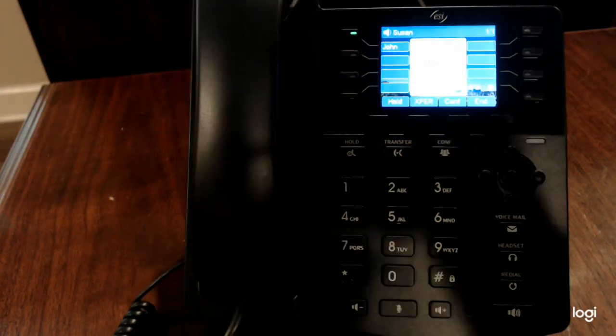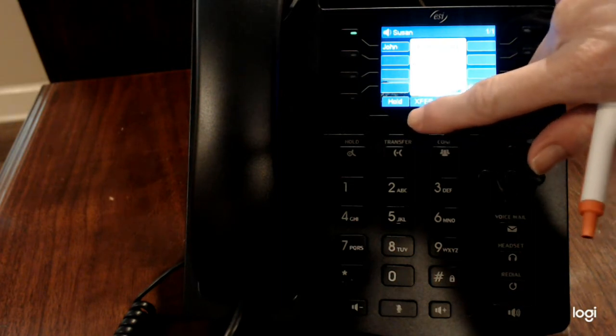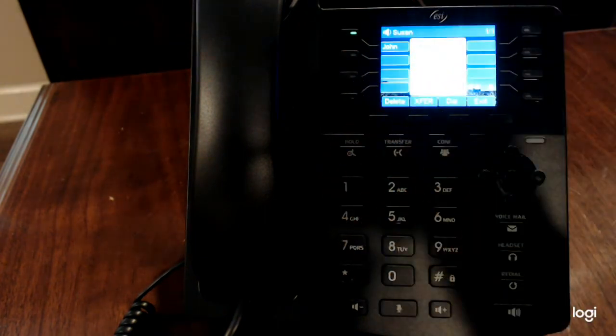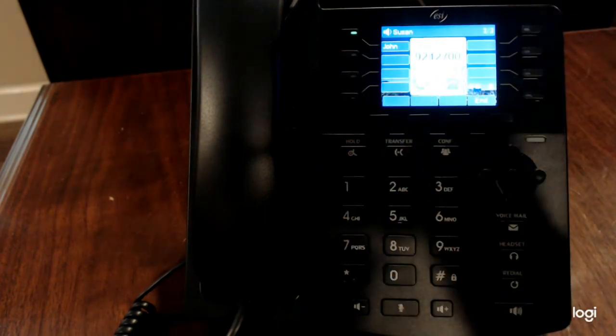So here I have a call that I'm talking to, and I have the scenario where I want to send it to an off-site number. So I want to transfer it, but not to an extension within my building, but to a number outside of my building. What I'm going to do is press XFER, but I'm going to dial the number that I want to send it to, either the 7-digit local or 10-digit. Press dial. Okay. Wait for them to answer.